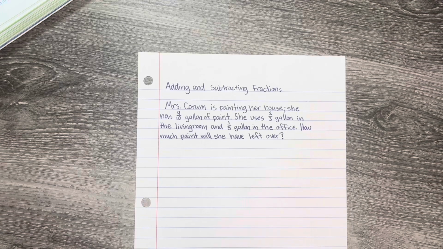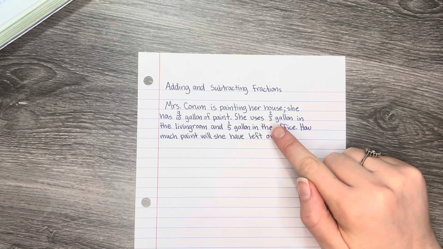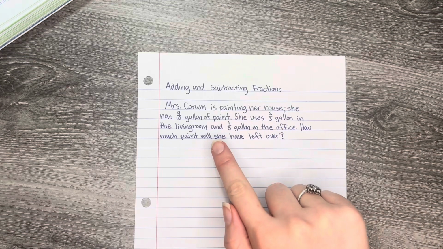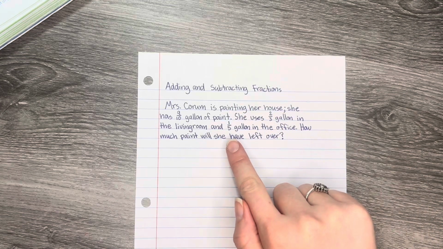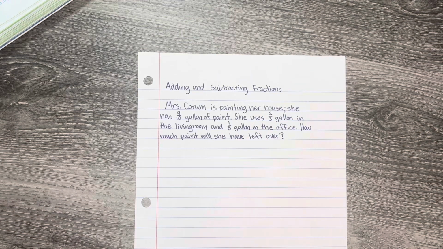Then I use some of that paint, 2/3 of that gallon, to paint my living room. Then I use a little bit more, 1/5 of a gallon, to paint my office. When I'm finished, I have a little bit of paint left over in the can, but surely it's not very much. There is definitely more than one way to solve this problem. This is how I would think about this problem.